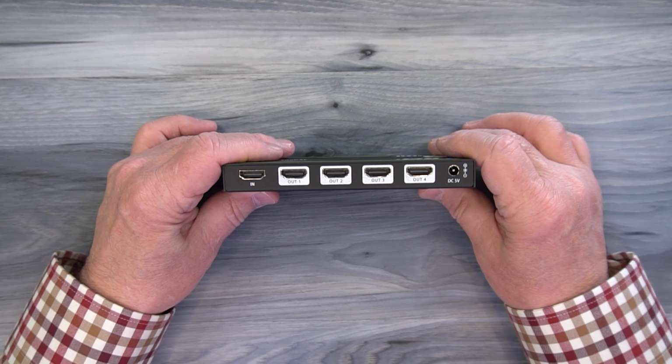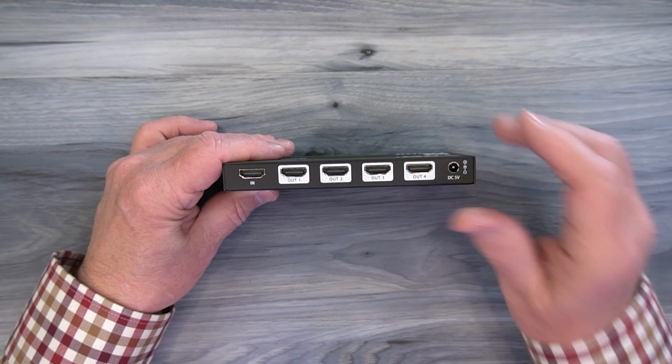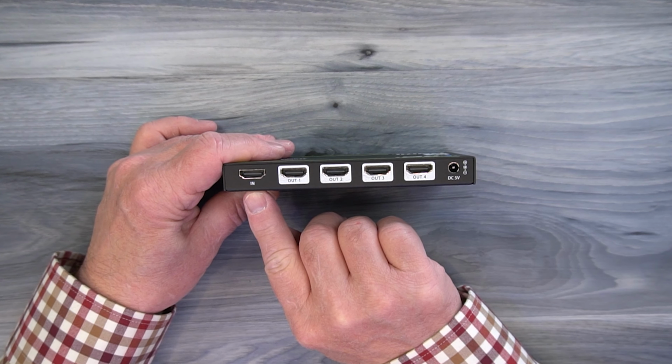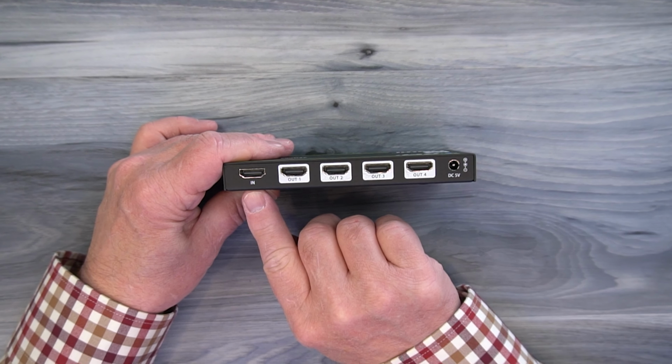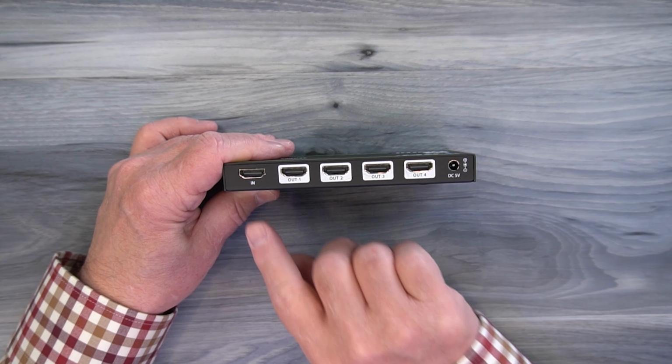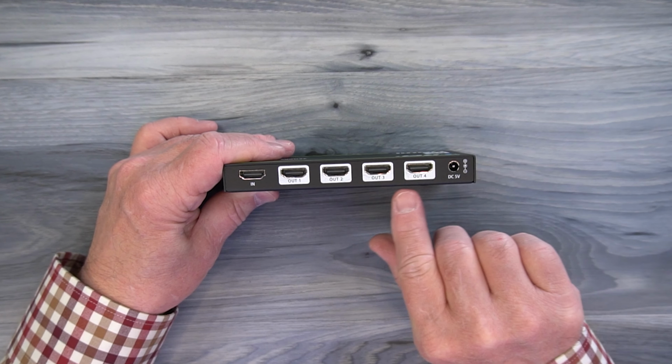On the rear of the product is where you'll make all your connections, and again, since it's a single input, you'll find a single HDMI port that connects to the media device that you'd like to share the content from with your output devices, and you'll find 4 HDMI output connections.